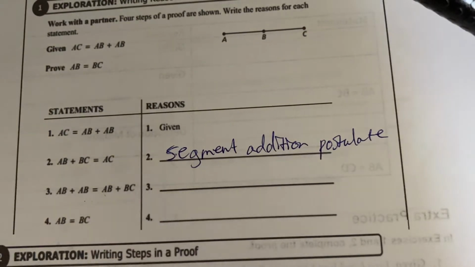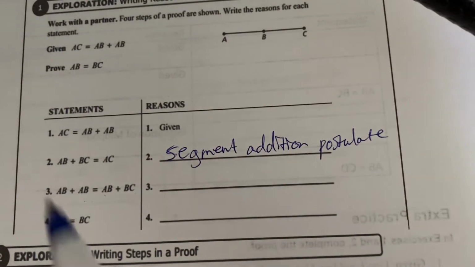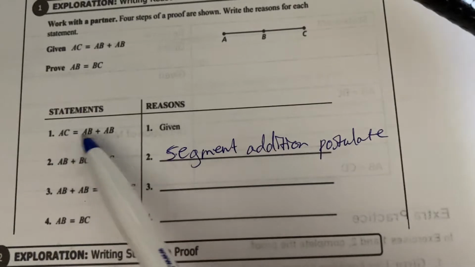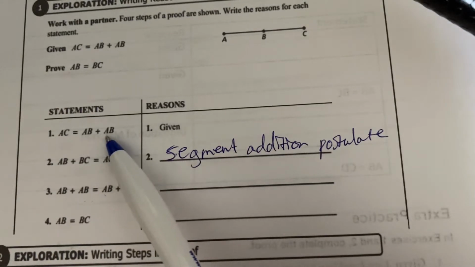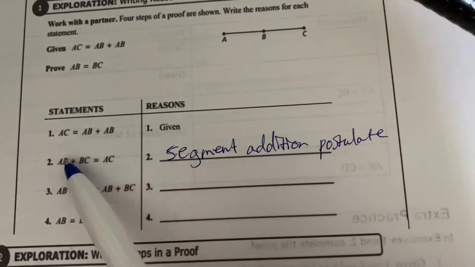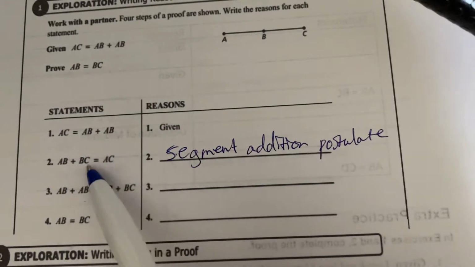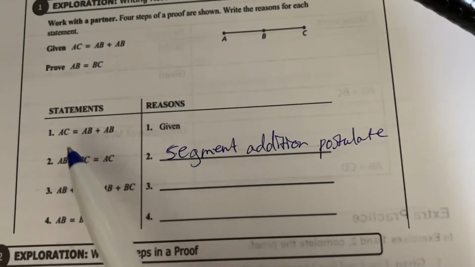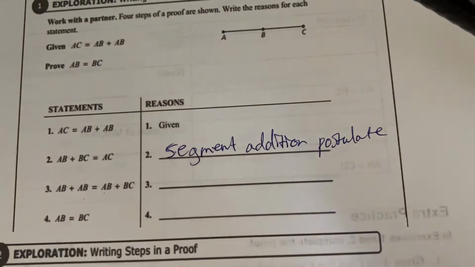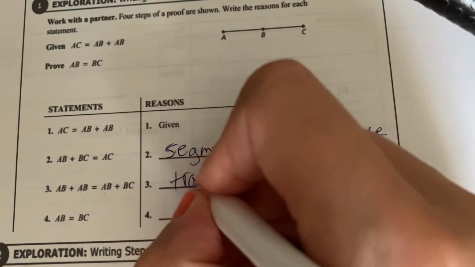All right, so it looks like they said, okay, this is equal to AB plus AB. And then the AC is also equal to this. So since AC is equal to both of these, we can set them equal. So that's the transitive property.